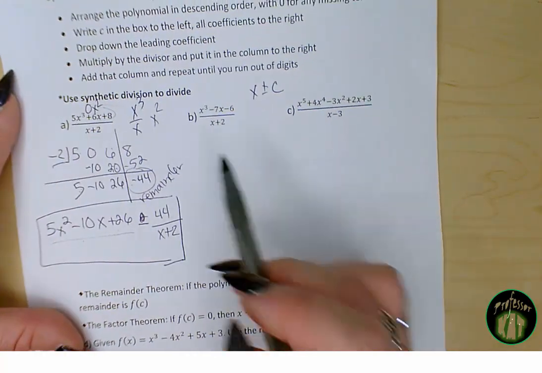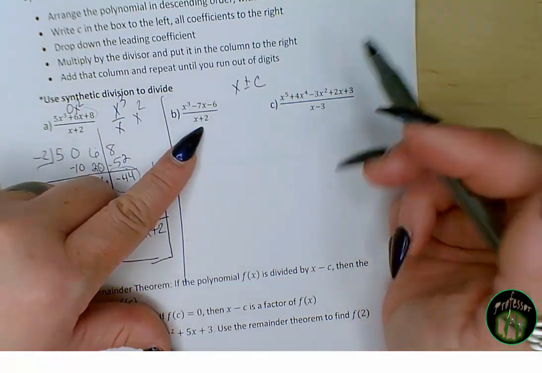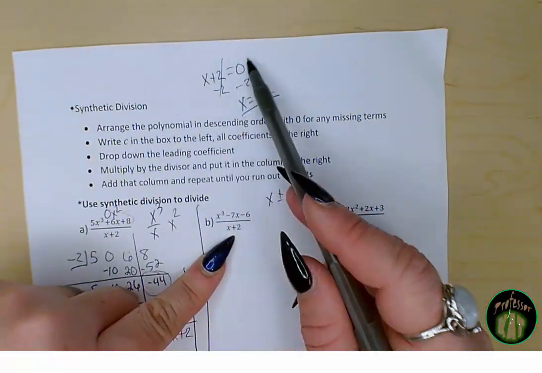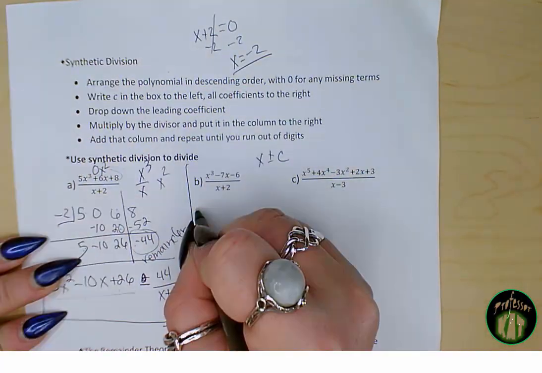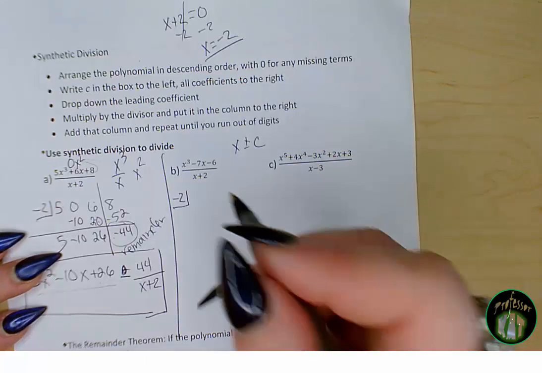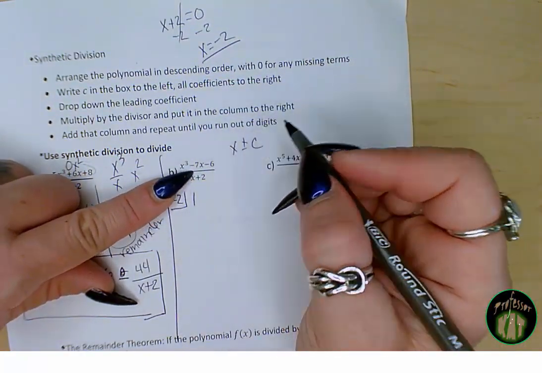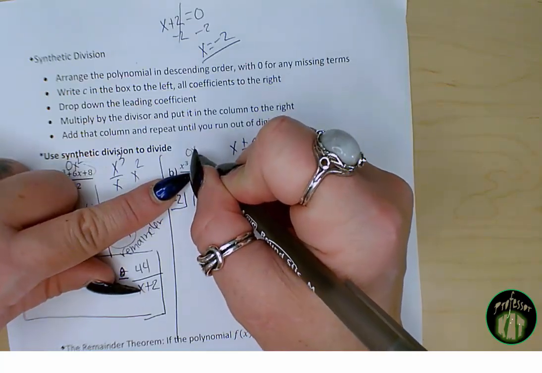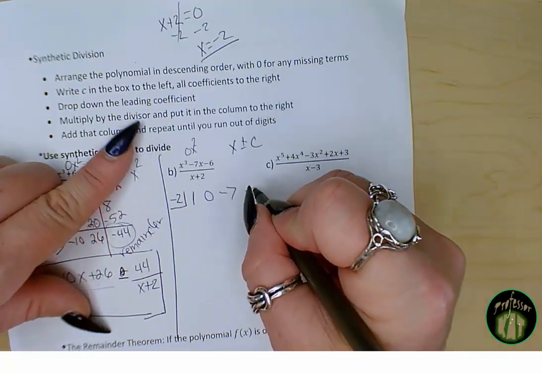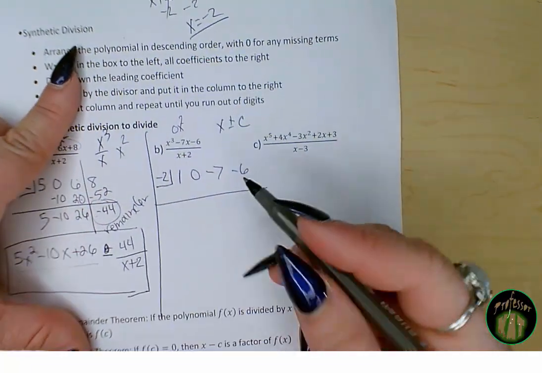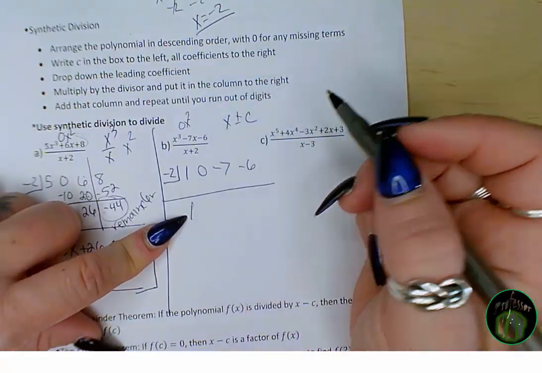All right, so let's try that again. Let's try example B here. If our denominator is x plus 2, if you take x plus 2, set it equal to 0 and solve, x is negative 2. Put negative 2 in the box to the left, drop down your coefficients. 1 for x cubed. There is no x squared, so that would be a 0x squared. Negative 7 for x, negative 6 for our constant. Put a line underneath and drop down your first number here.